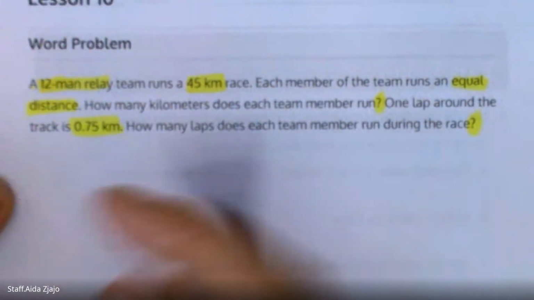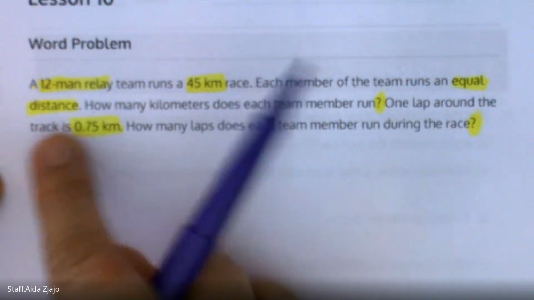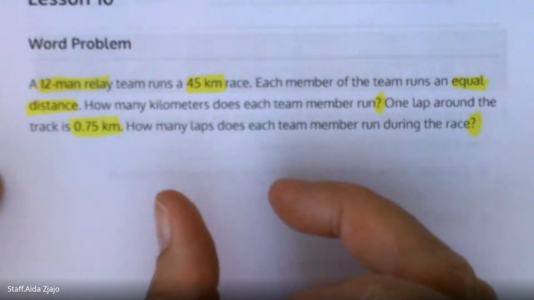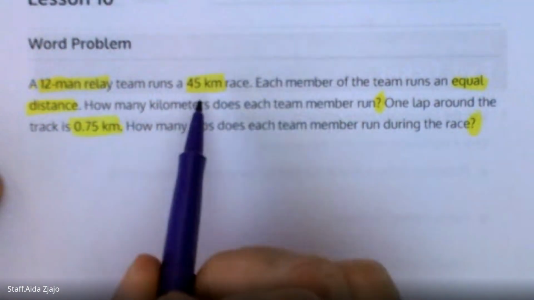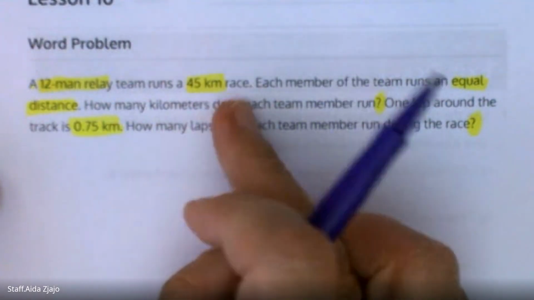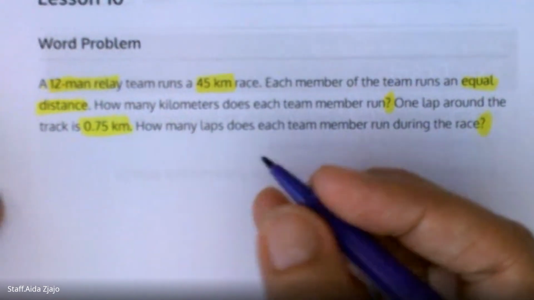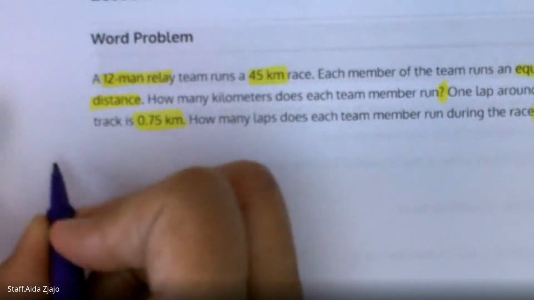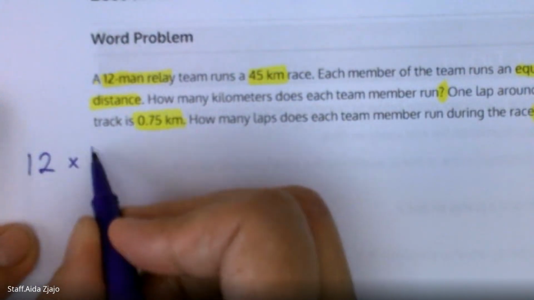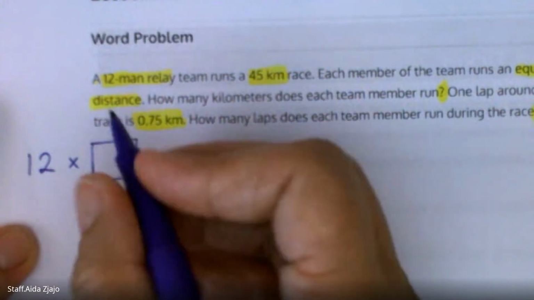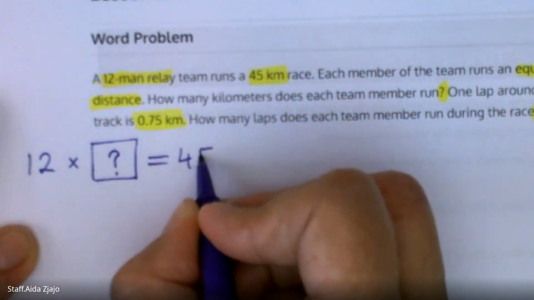And we know how many groups, how many people there are, but we don't know the size of how much each of them ran. And we know the total, or product, that is 45 kilometers. So if we look at this problem, we can say that it is 12 times a question mark equals 45.